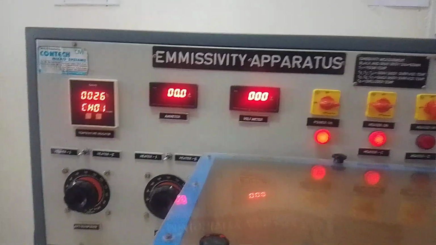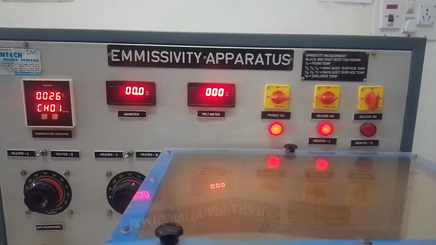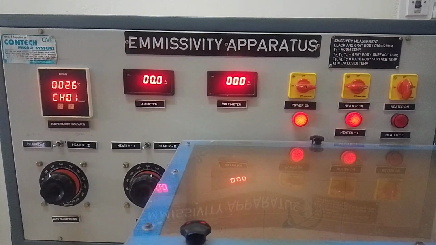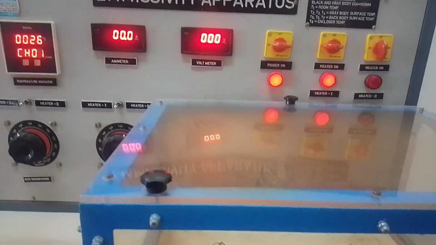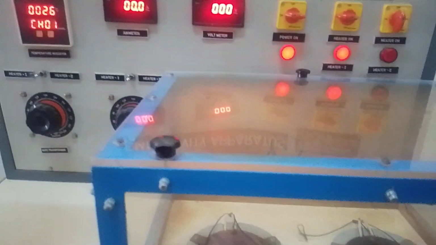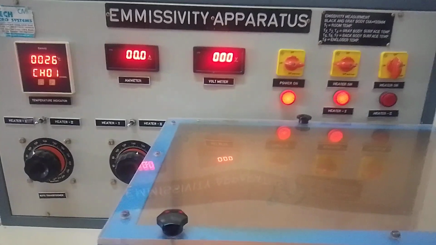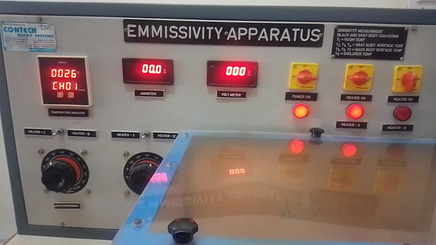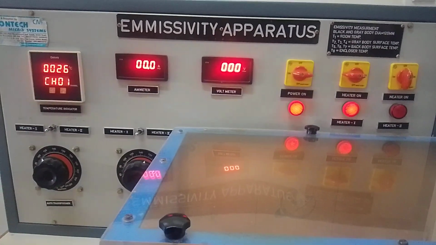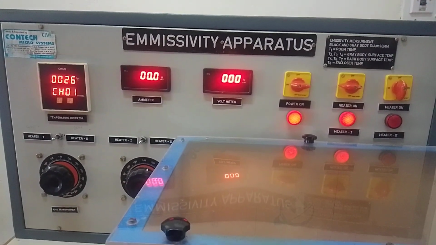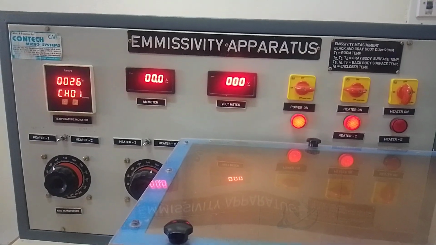We are going to switch on the black body heater and adjust for a suitable heat input using the regulator. Then we switch on the grey body heater and adjust the heat input to be the same as that of the black body. Wait a few minutes to reach the steady state temperature. Then note the voltmeter, ammeter and temperature readings, and repeat the experiment for different heat inputs to the black body. Now we will go through the tabular column and the calculation, how we need to find it out.